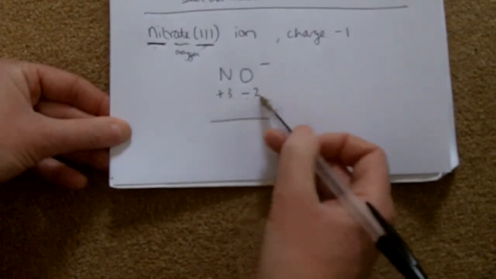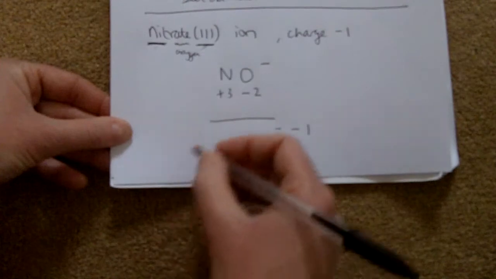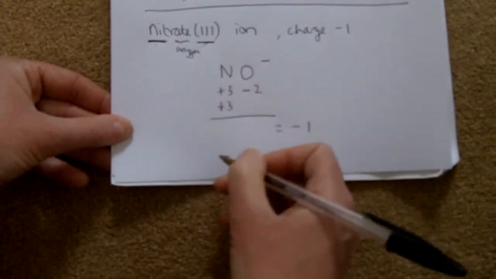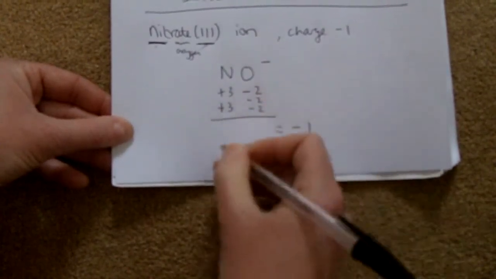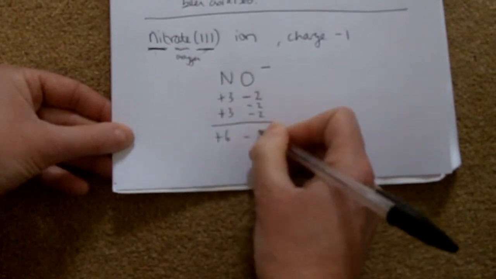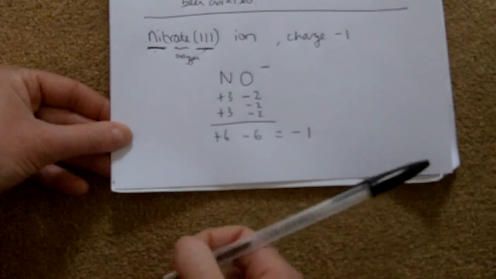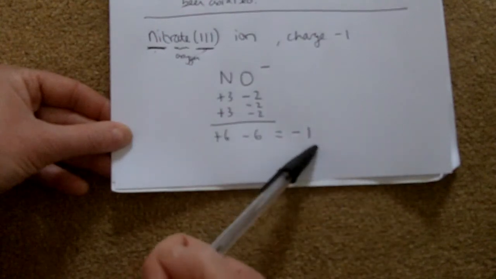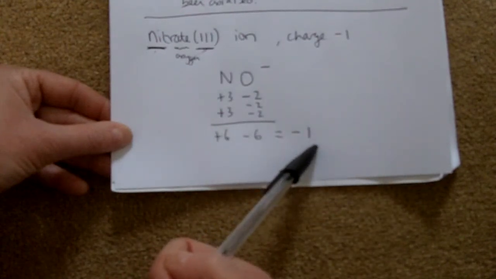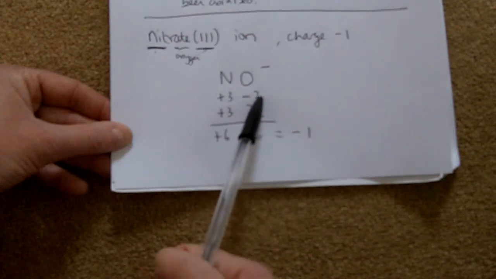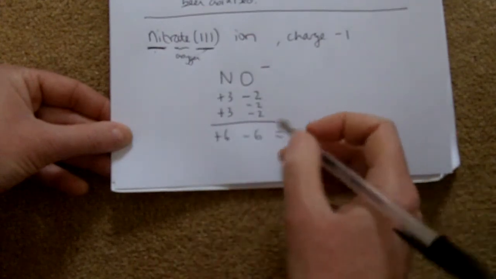So I can see the common multiple of these is 6. If I have 2 of them and 3 of them, that will be +6 -6, which is not correct. We want it to equal -1. So let's do that again.